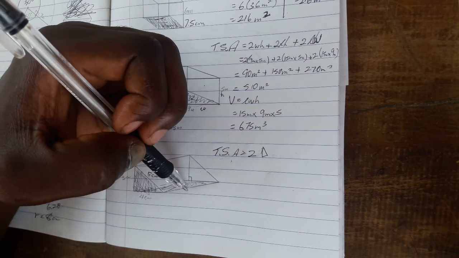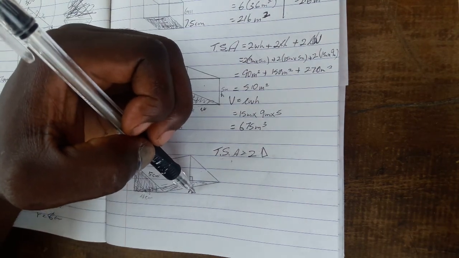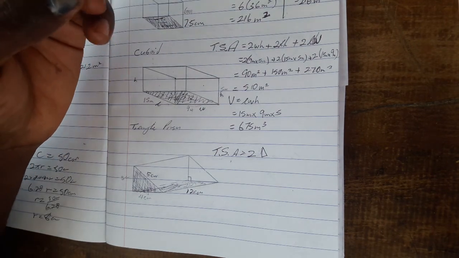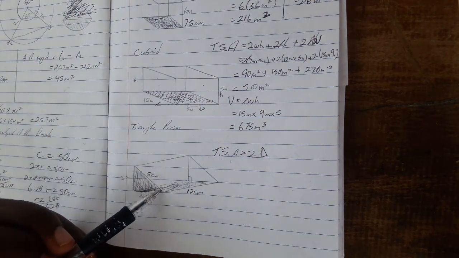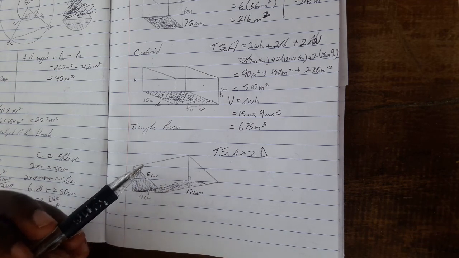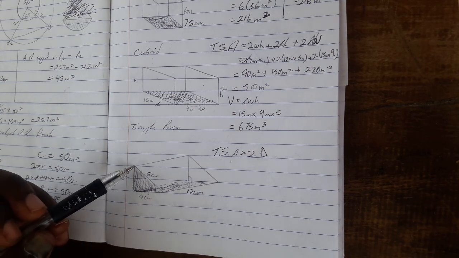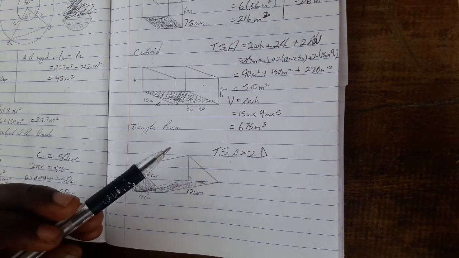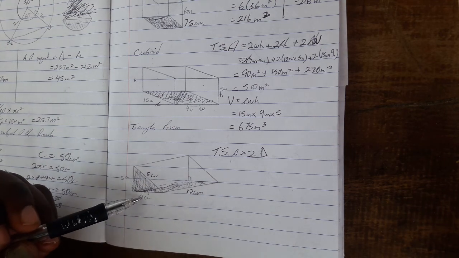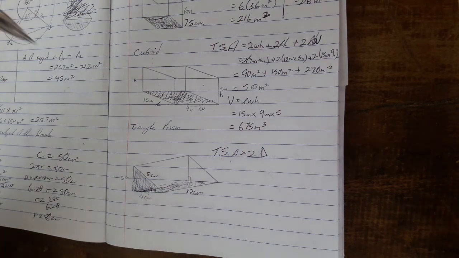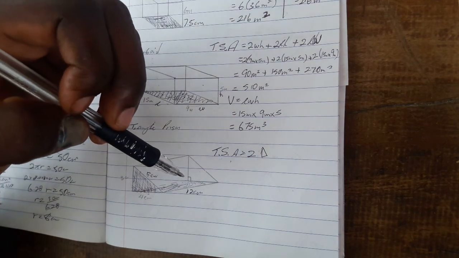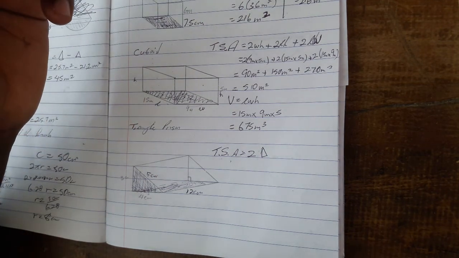Let's say the length of this shape was 12 centimeters. Let me show you how different the rectangles are. The rectangle facing this way will have width 5 times 12. The rectangle at the back will be 3 times 12, and the rectangle at the bottom will be 4 times 12. So you add the area of the two triangles and the area of the three rectangles, and you'll get the total surface area.